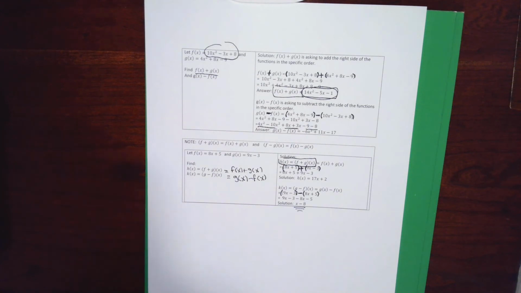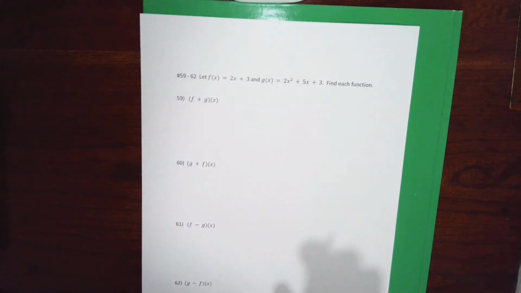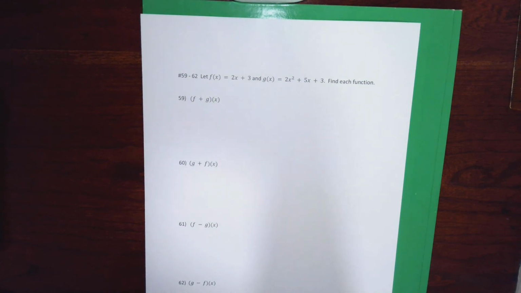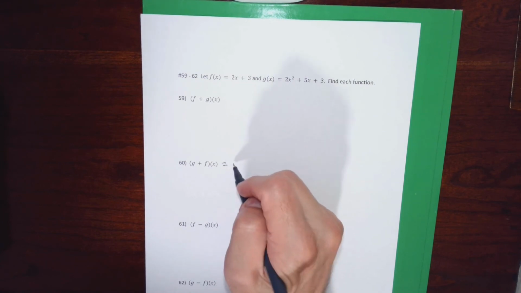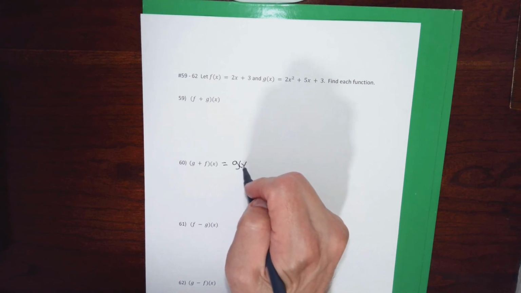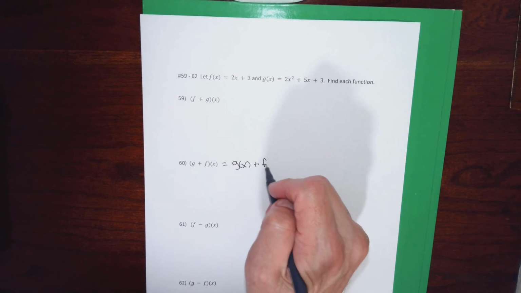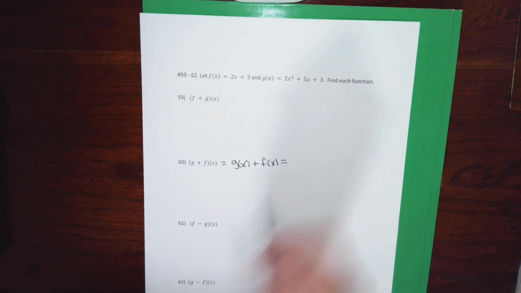So let's do a few problems before I introduce one last topic. So I wrote functions down for f and g in problems 59 through 62. And 60 said find g plus f of x. I'm supposed to know that when I have that parentheses, that is equal to this form of the problem without a parentheses.